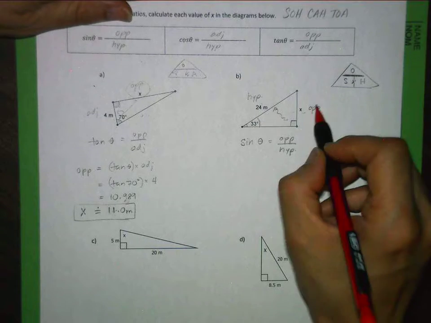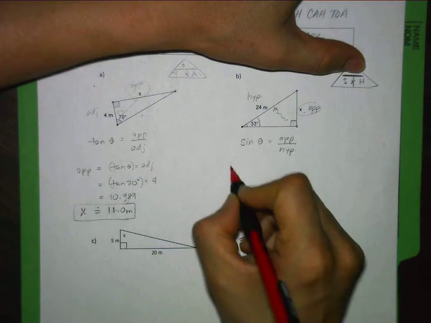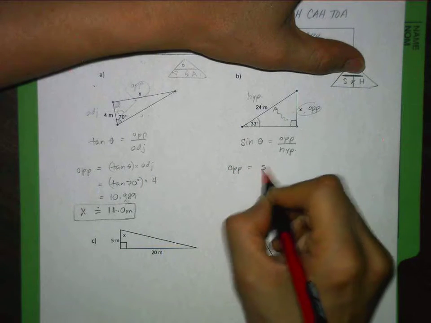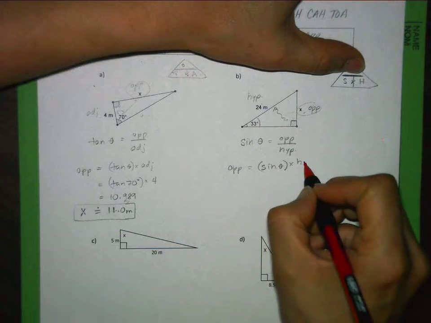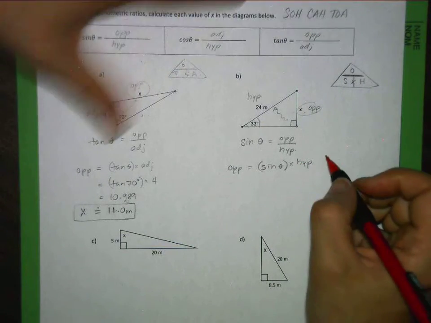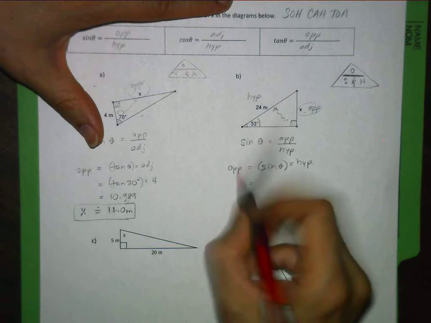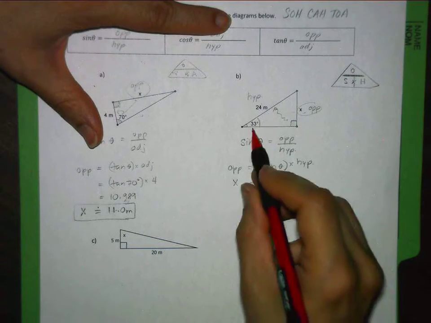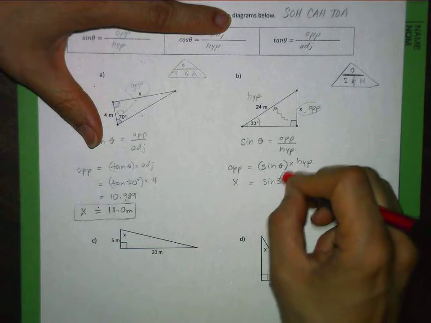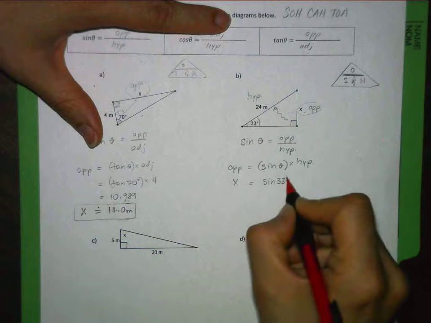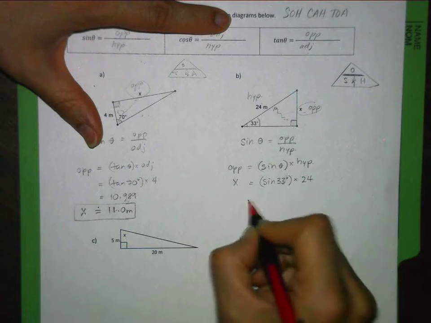So what am I solving for? I'm solving for the opposite. So I cover up the O. That means opposite is equal to the sine of theta. That's a number, times the hypotenuse. So I'm going to take a look and now sub in what I have been given. Opposite is x. Theta is 33. And the hypotenuse is 24.